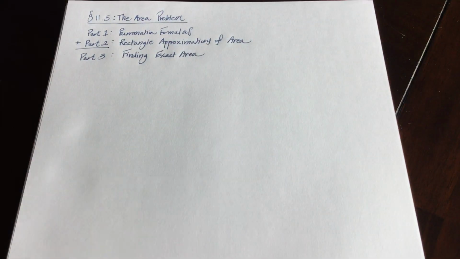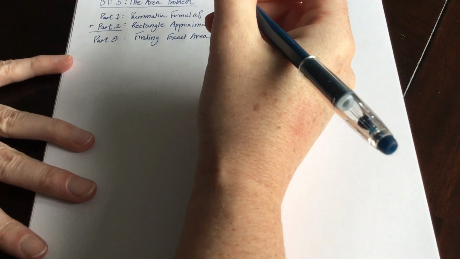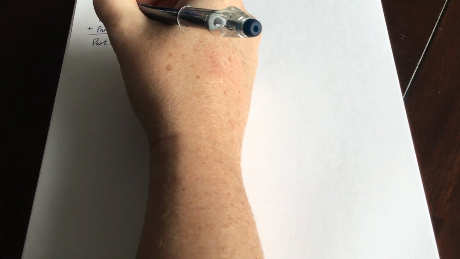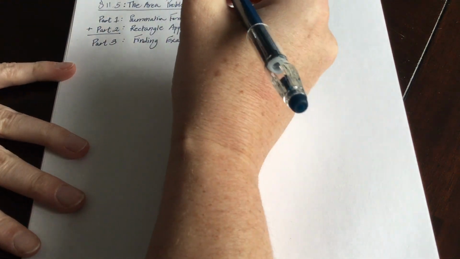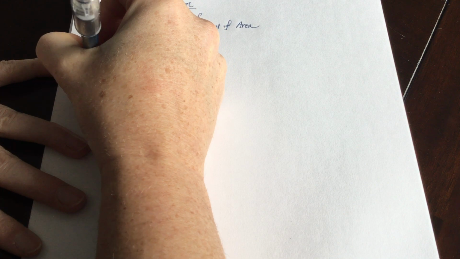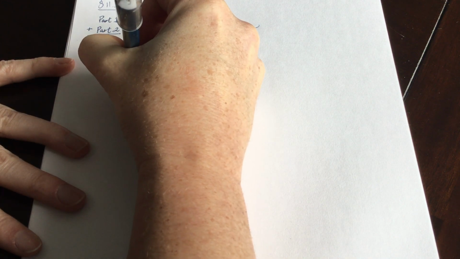Okay, so getting started on part 1 here. Let's review just the summation formulas that you're going to need for this section, okay? So, some key summation formulas.